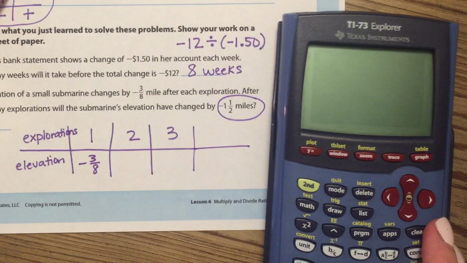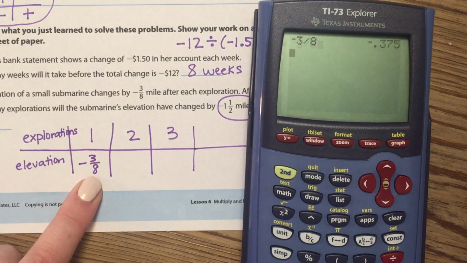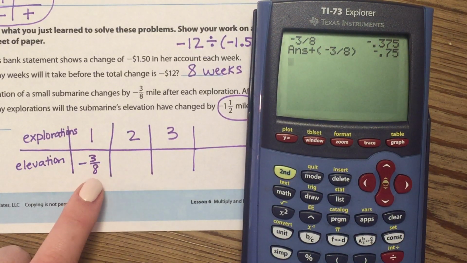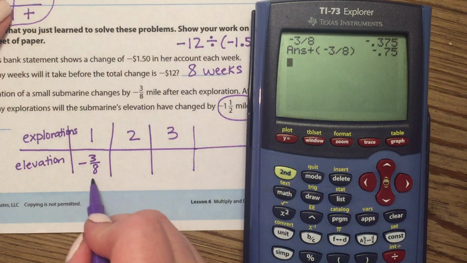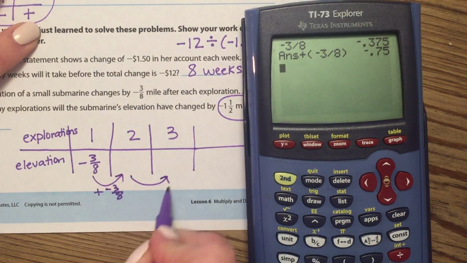So let's use our calculator to help us. We need to figure out negative 3/8 plus another negative 3/8, and that's going to be our pattern here.